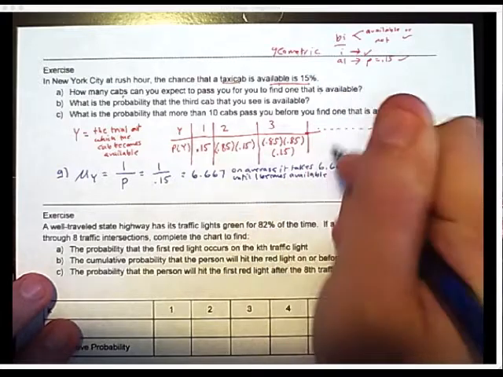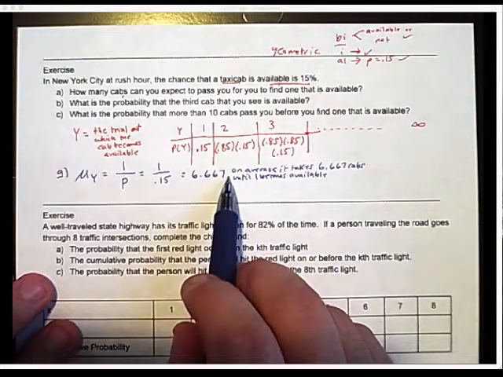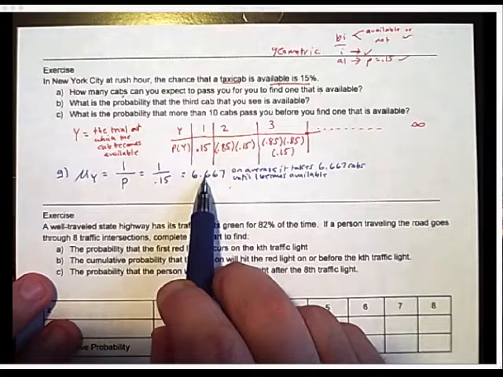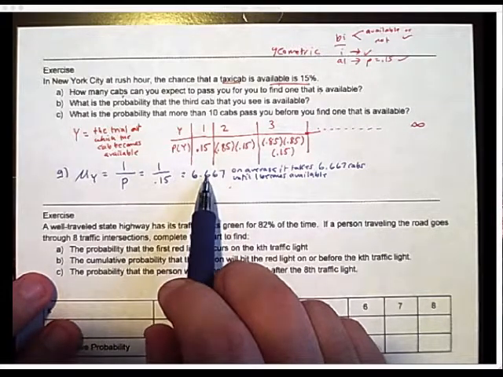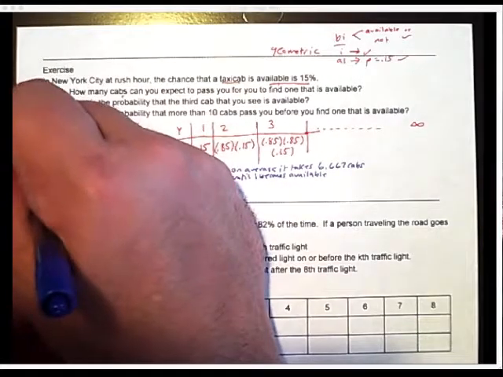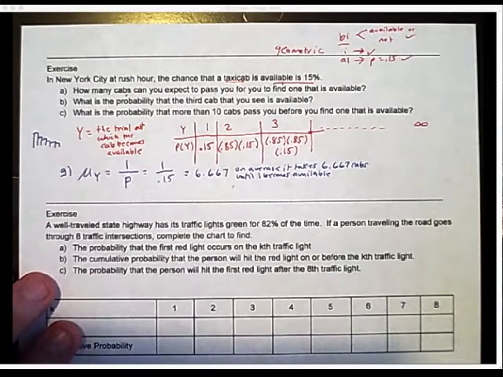Okay. Now, geometric is different than binomial. If this was binomial, then the biggest bar would be somewhere between 6 and 7. Okay. This is geometric, which we know is always right skewed, and the first bar is the biggest. Okay.